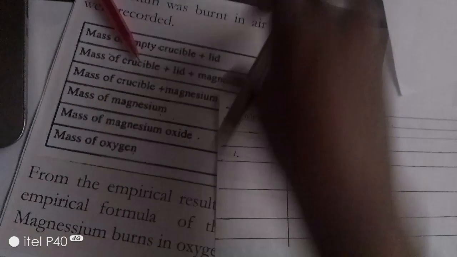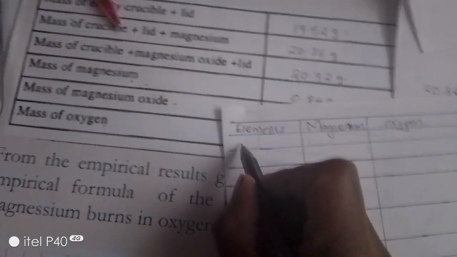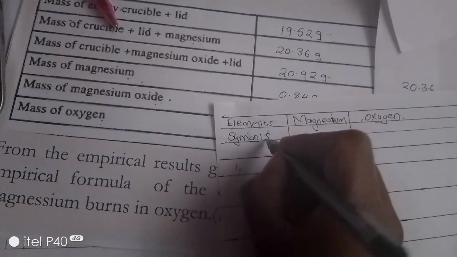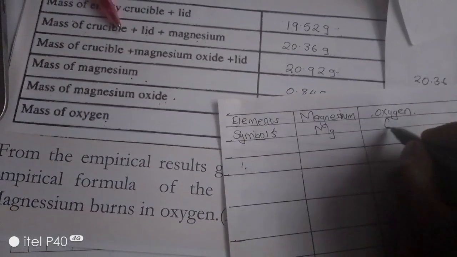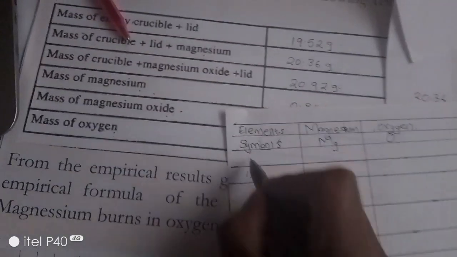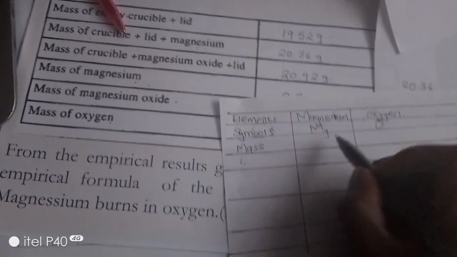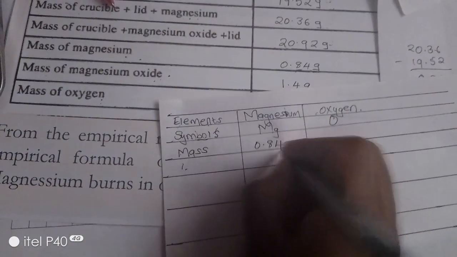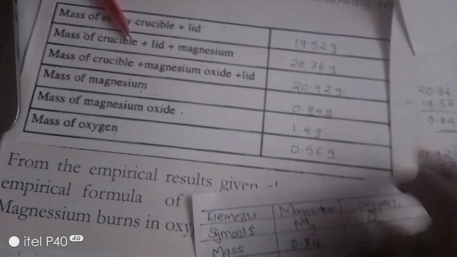Then, before we go to the results, we get the symbols for these elements. So for magnesium, the symbol is Mg, and for oxygen it is a capital O. So from there we look at the mass. What is the mass of these elements? The mass of magnesium is 0.84, and that of oxygen was 0.56.